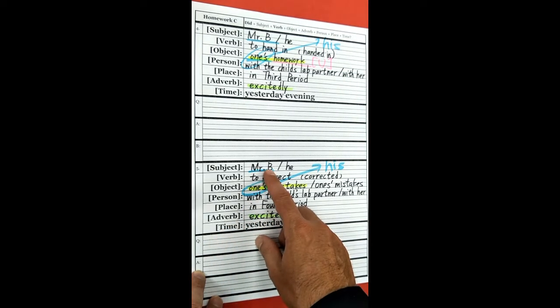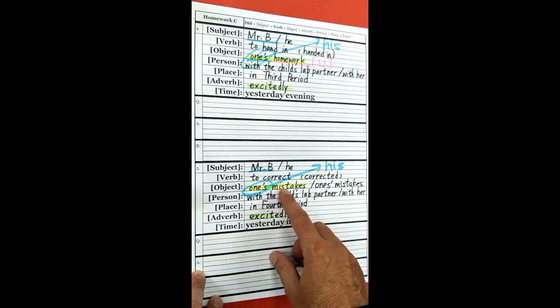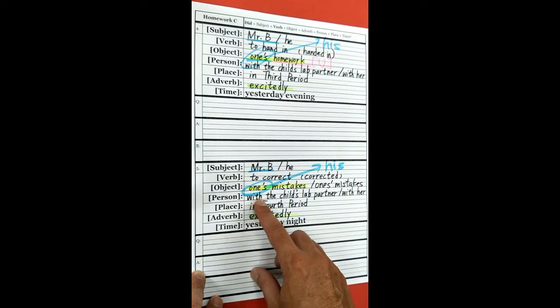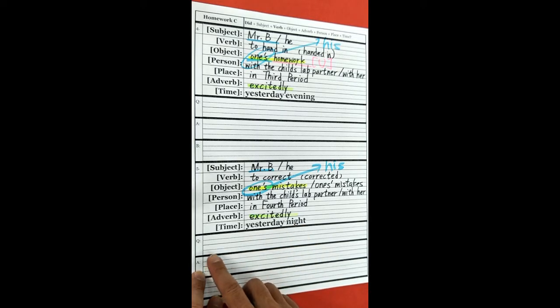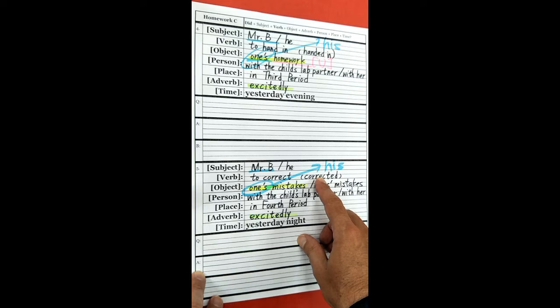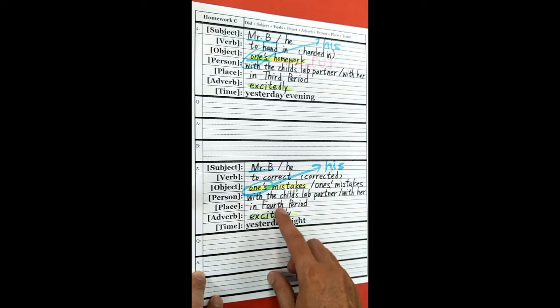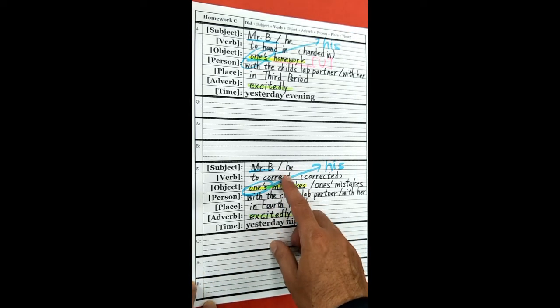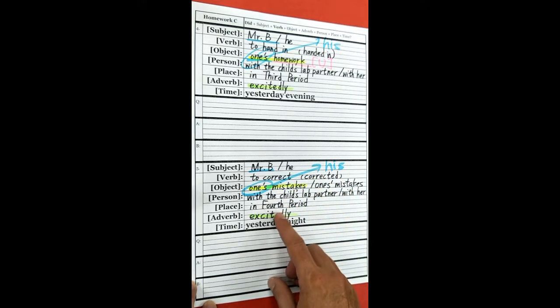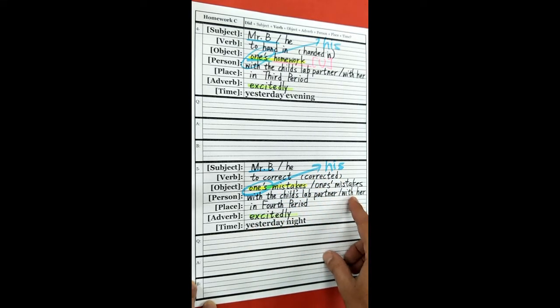Did Mr. B correct his mistakes excitedly with the child's lab partner in fourth period yesterday night? Yes, he corrected his mistakes excitedly with her in fourth period yesterday night. No, he didn't correct his mistakes excitedly with her in fourth period yesterday night.